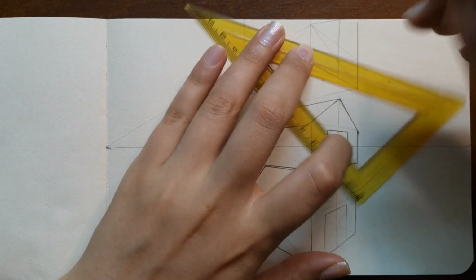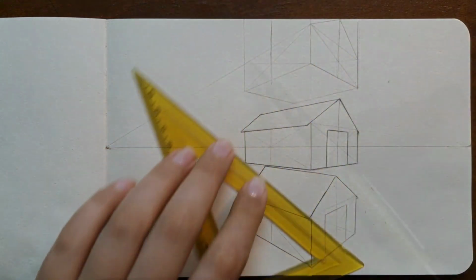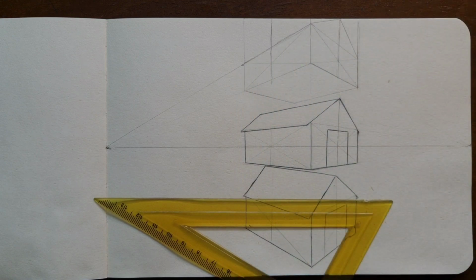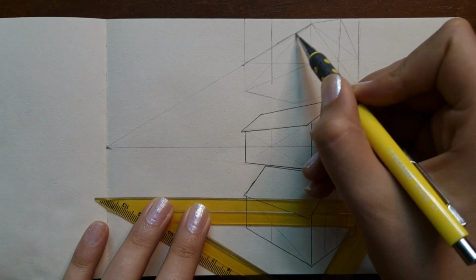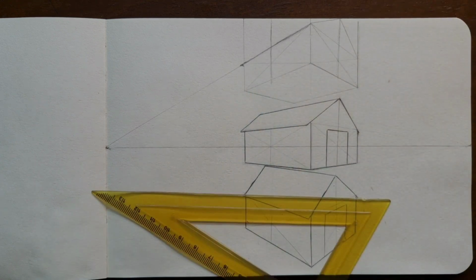At this point, there's not much left to do. It's not even necessary to draw the back plane of the roof since those sections are barely visible from this angle. Simply extend this line at the back edge of the roof. That's all that's needed.